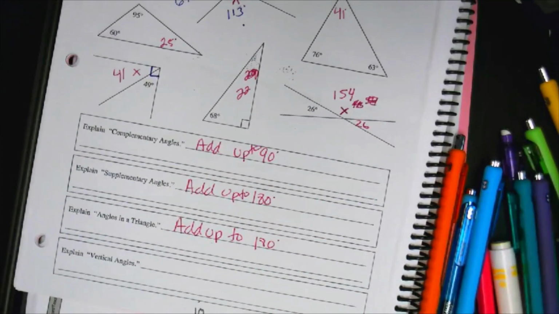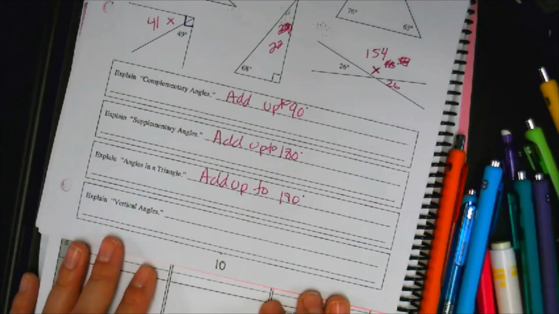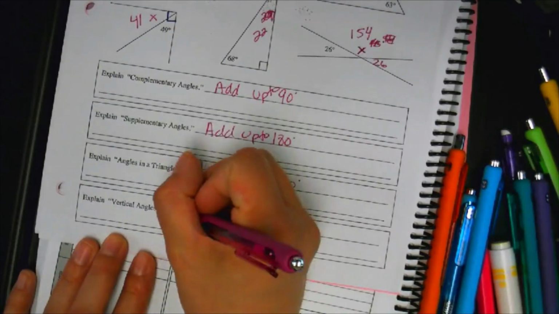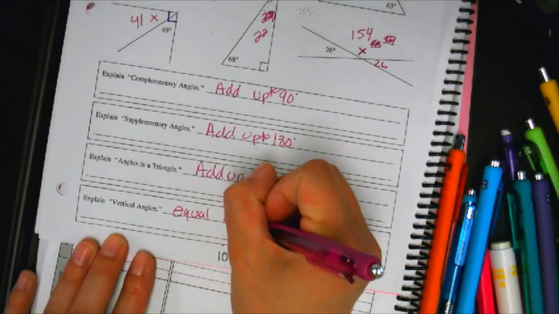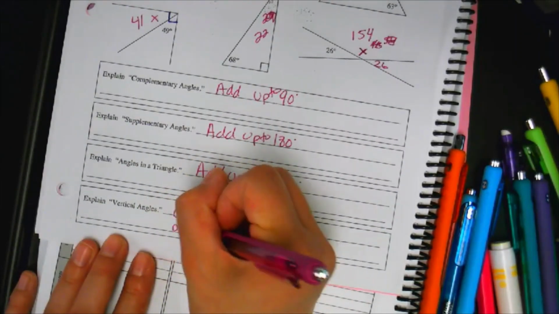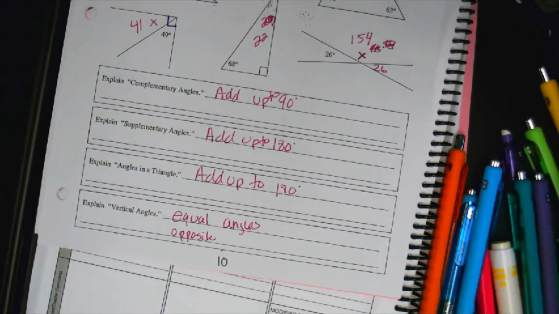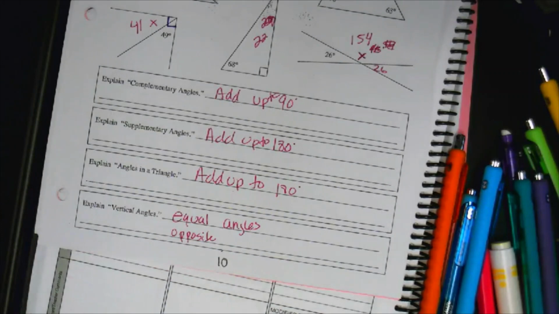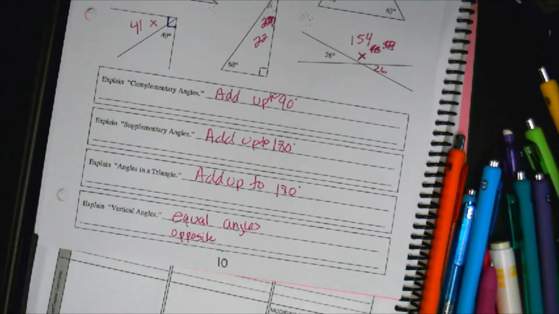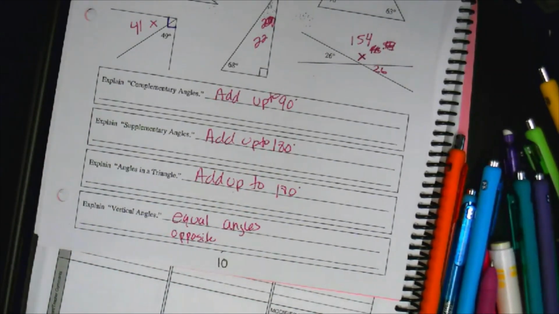Vertical angles? Yes, and they are the same. They're equal angles. They're opposite from each other. So vertical angles are angles that are equal. They're opposite. There's a lot of information in these last 10 minutes of review that we went over. We did spend a lot of time on this, and they appear sometimes on your homework, here and there. All right.